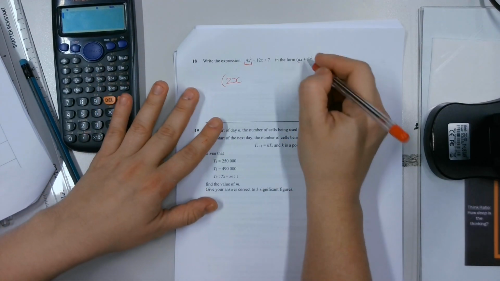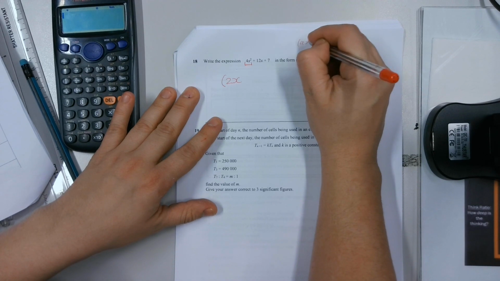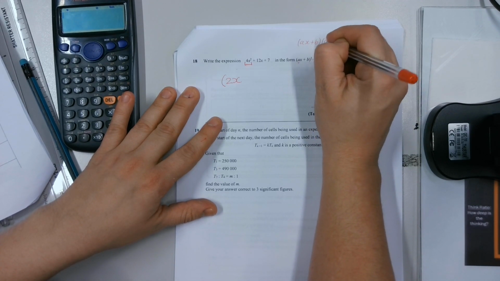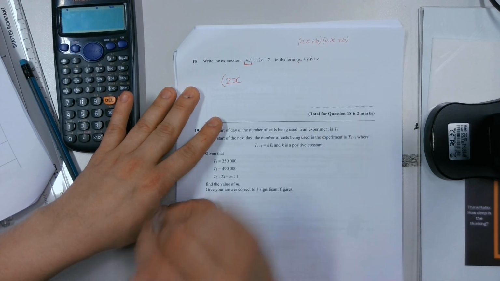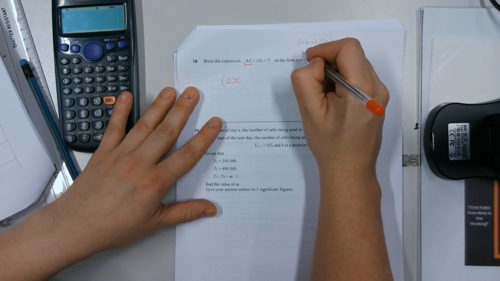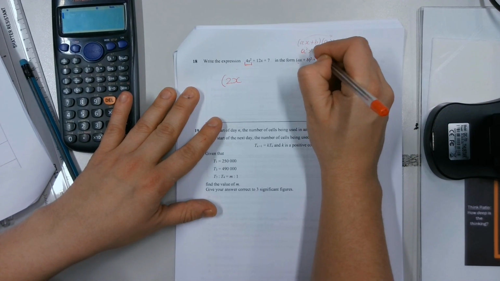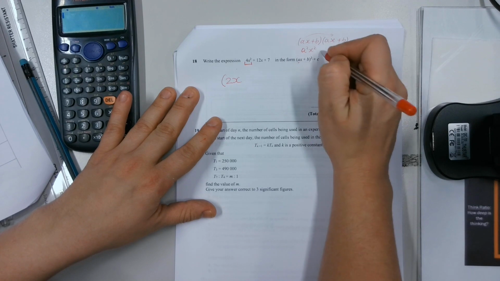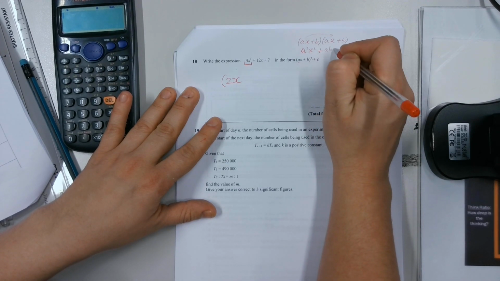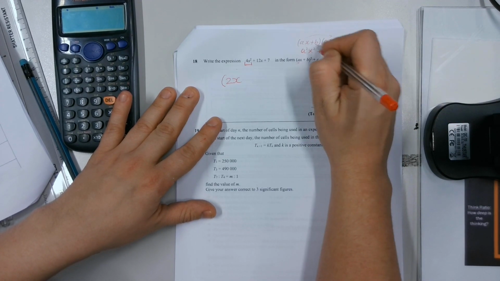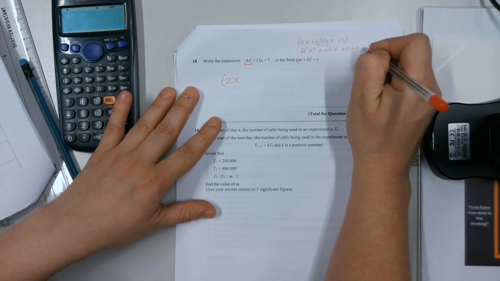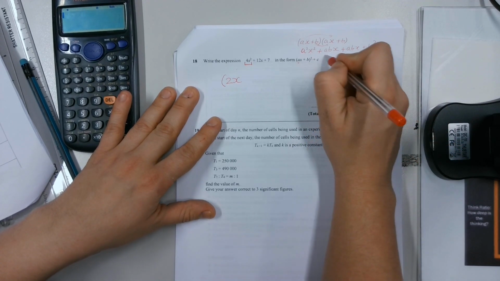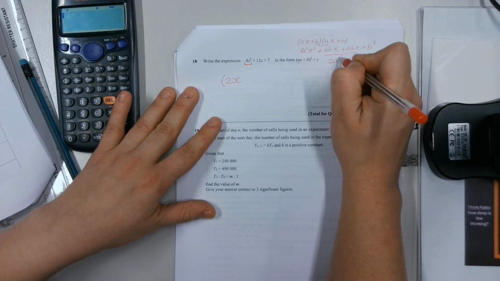But I also know that when I expand this double bracket, ax plus b times another ax plus b, that's going to be, like we said, a squared times x squared. Then I would have a times b times x plus another abx plus then another b squared. So overall here with x, I have 2ab.